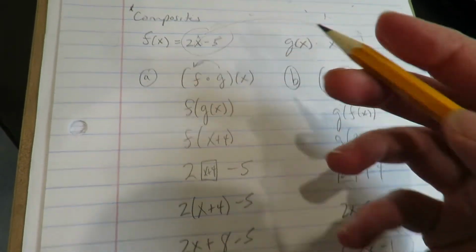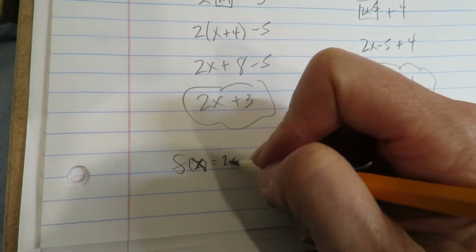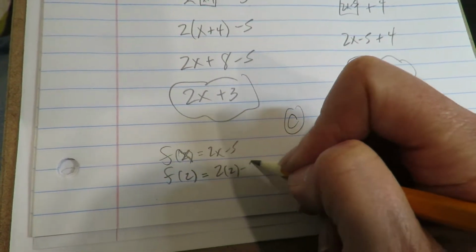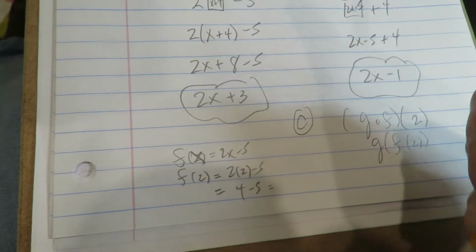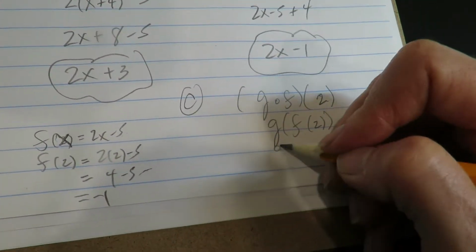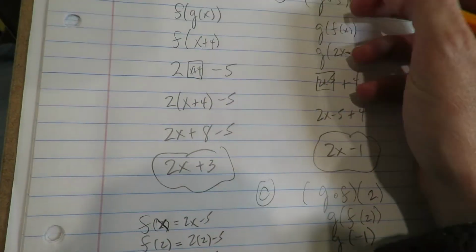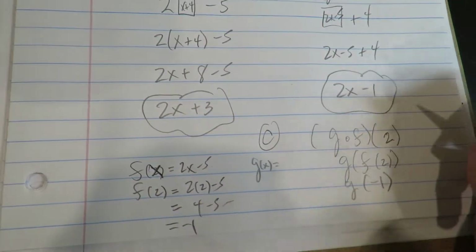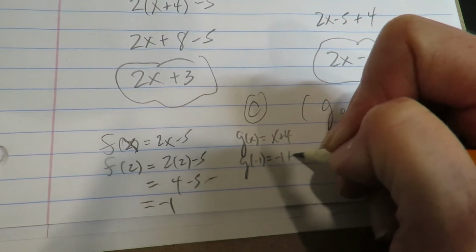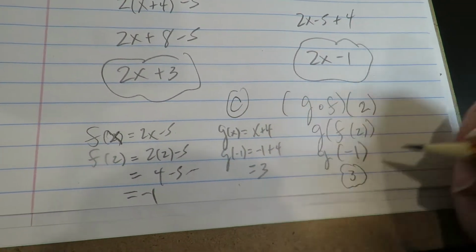So my f function is, again, let me write it generically first, 2x minus 5. So f of 2 would mean that x becomes 2. So that's 4 minus 5, or negative 1. So f of 2 would output a negative 1, and then I would put negative 1 into the g function. G again is x plus 4. So g of negative 1 would be negative 1 plus 4, which would be 3. So this would equal 3.